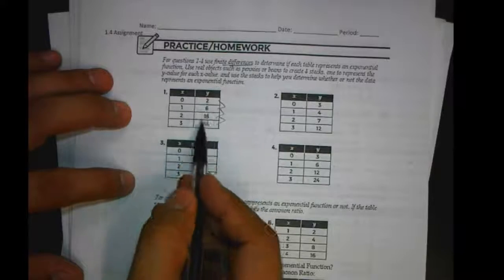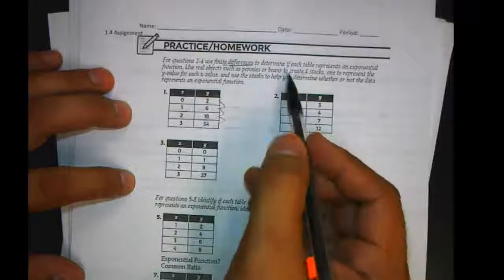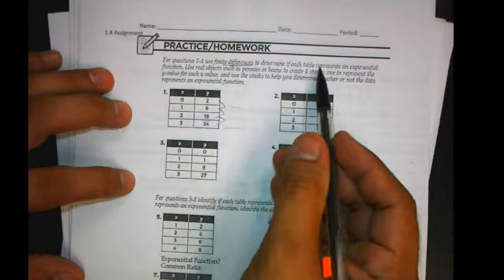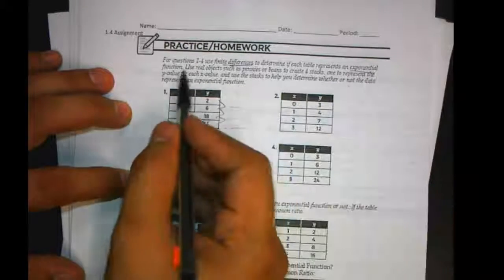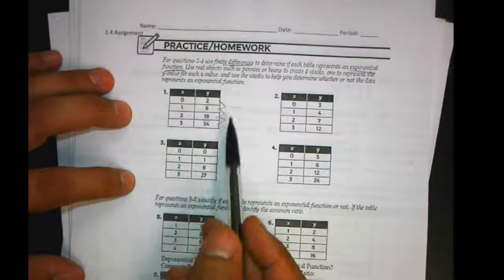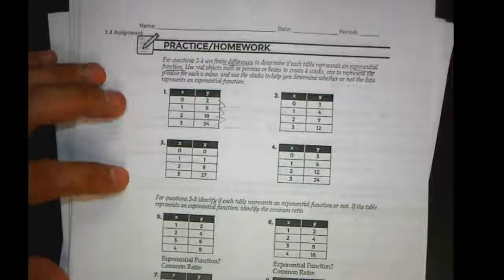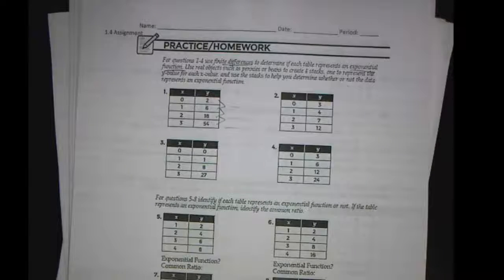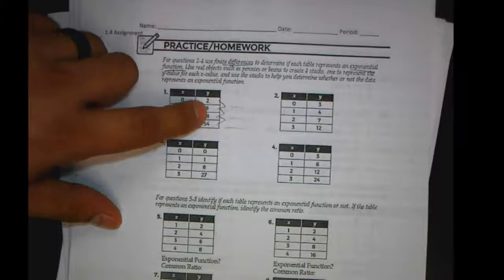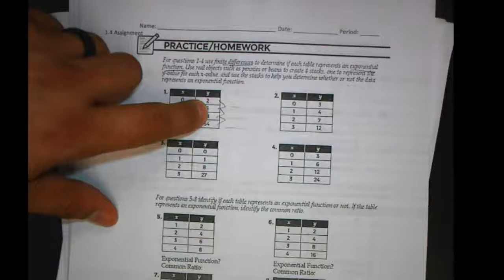They're asking you to subtract the numbers, and determine if each table represents an exponential function. If the differences are all the same, is that exponential? No, right? Differences being the same is linear. But if they're multiplying by a common ratio each time, that would be exponential.